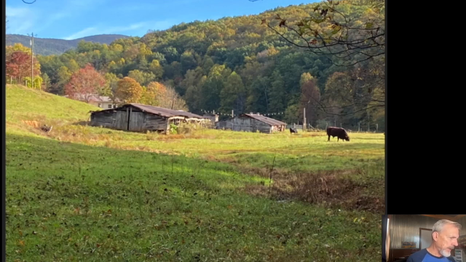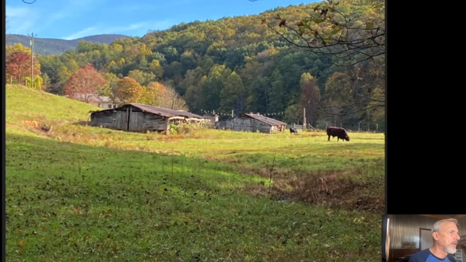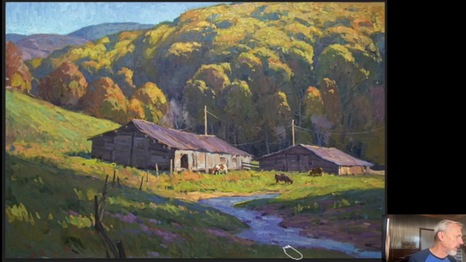And this was a stream here that I couldn't see from where I'm standing, but I did some sketching and photographing all around, not just in one spot, and I could see the stream more. But I've got shadow in the foreground, and the dark and the light in the barns, and the dark and the light in the trees. So I really want to push that temperature contrast between those, as well as the value contrast. You can't leave out the value, because that's what makes the temperature color work, is getting it the right value.